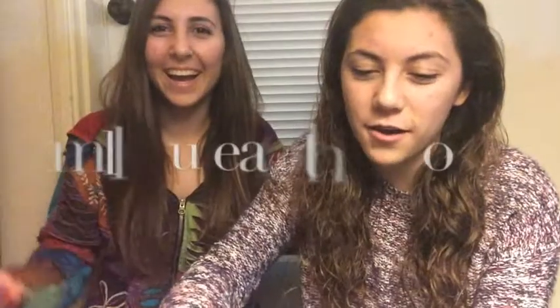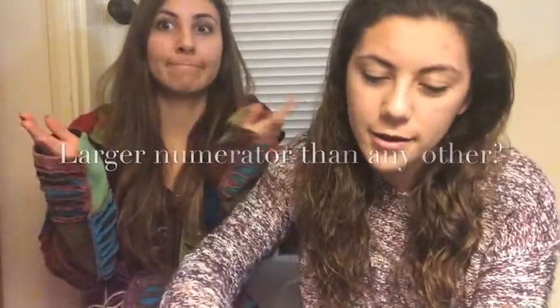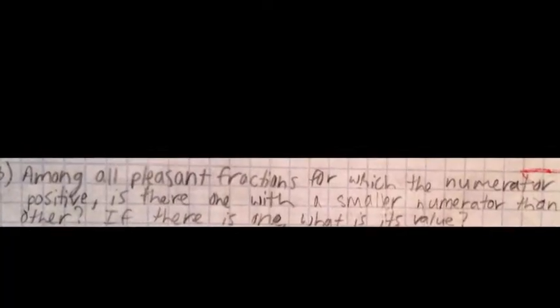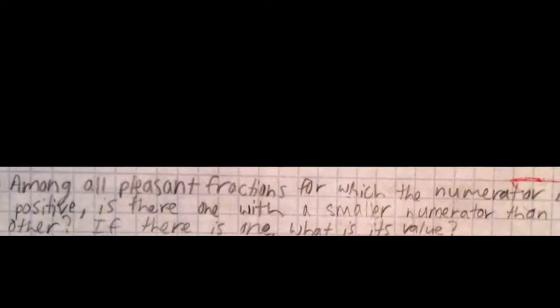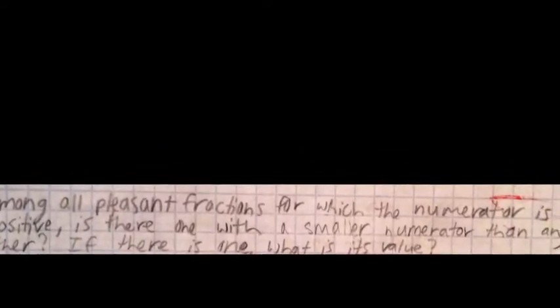Now we want to know if there's one with a smaller numerator than any other, if there's one with a larger numerator than any other, and for all pleasant fractions for which the numerator is positive, is there one with a smaller numerator than any other?